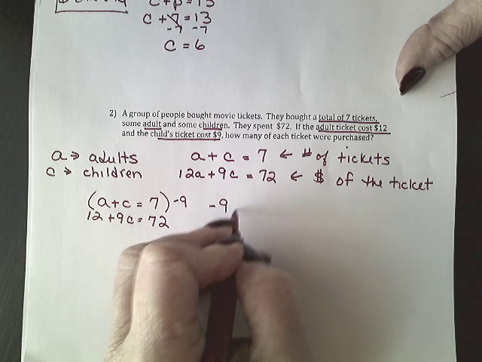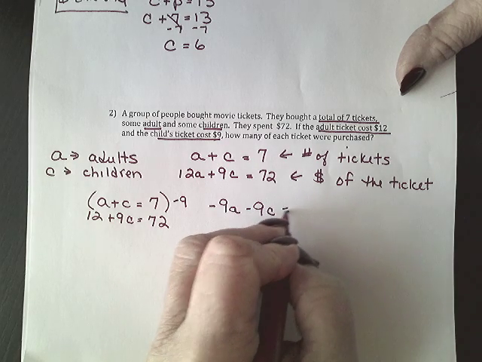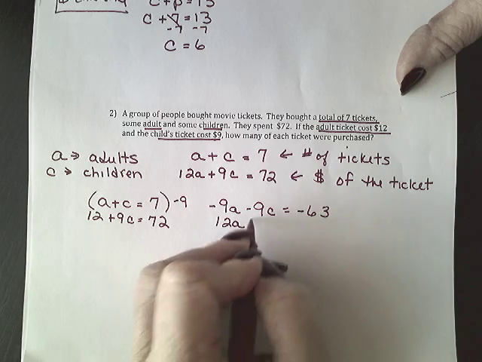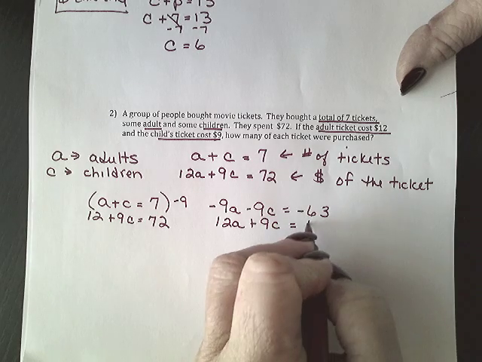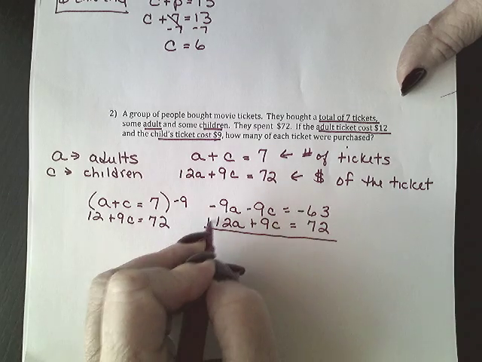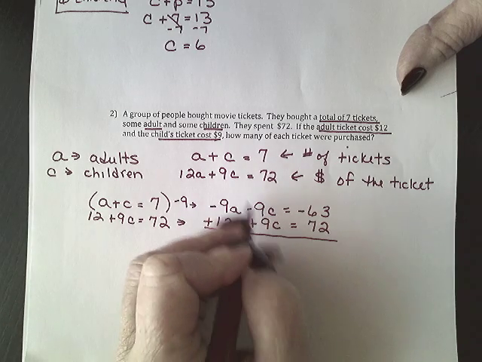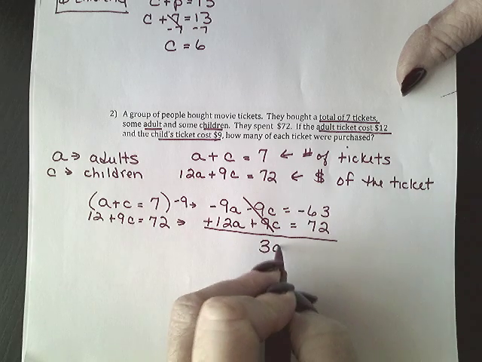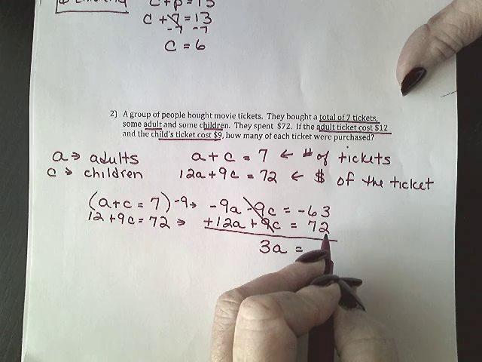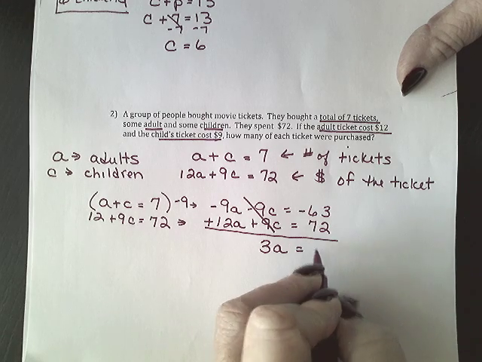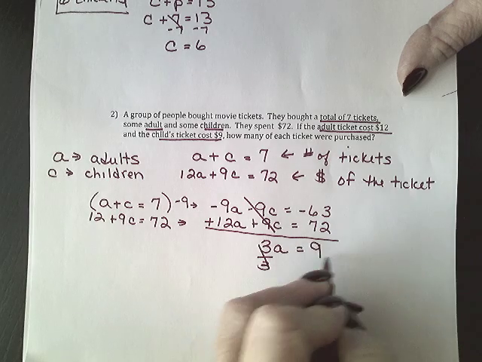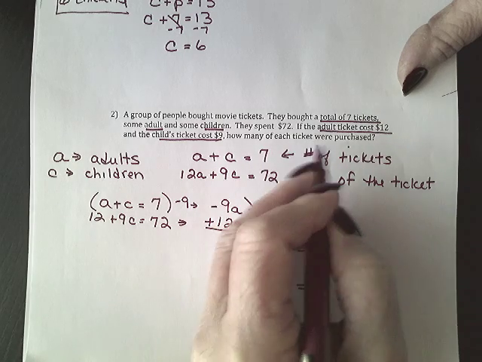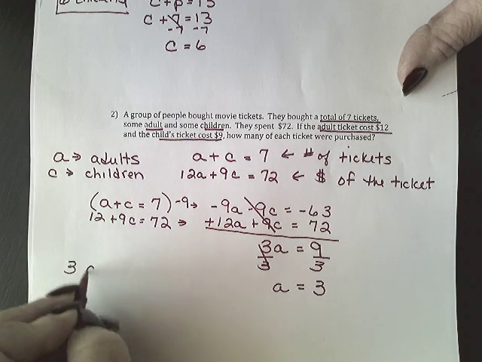So that's going to be -9A minus 9C equals -63. 12A plus 9C equals 72. Again, we're treating it as addition. The 9 children's are going to cancel out. 12 plus negative 9 would be 3 adults equals 72 plus negative 63, which gives you a positive 9. Divide by 3. A equals 3. So how many of each ticket was purchased? We have 3 adult tickets.